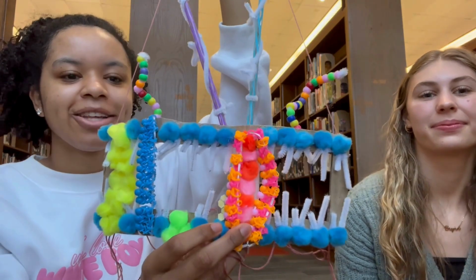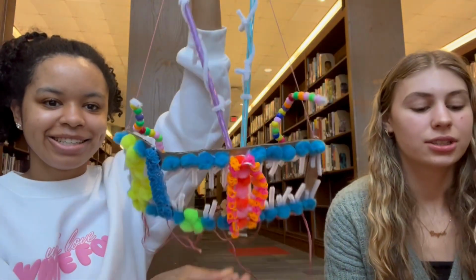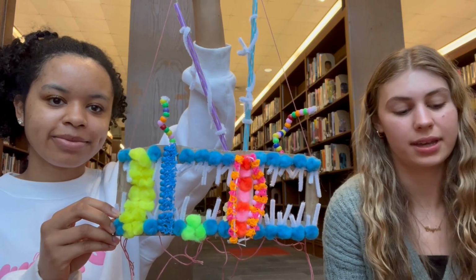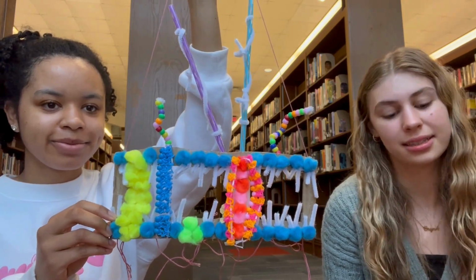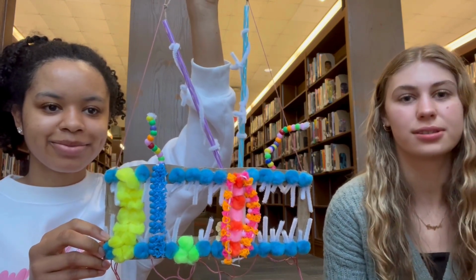So next is the cholesterol, which is this yellow molecule right here. The cholesterol plays a crucial role in maintaining the fluidity and stability of animal cell membranes. It acts as a fluidity buffer, adjusting membrane fluidity based on temperature changes.